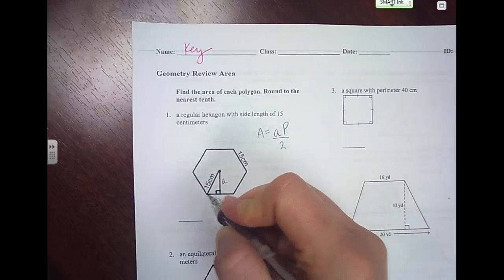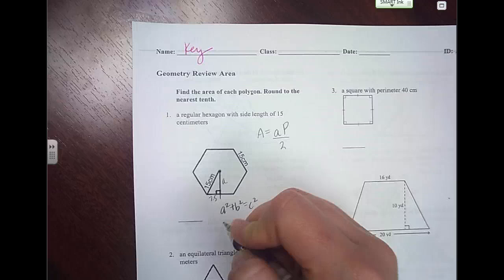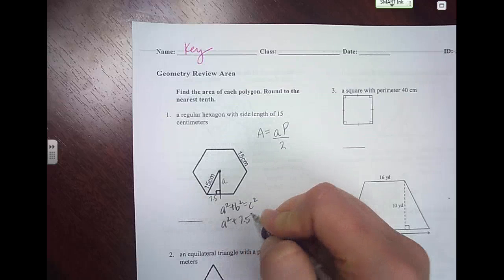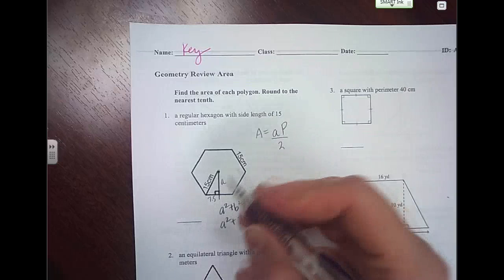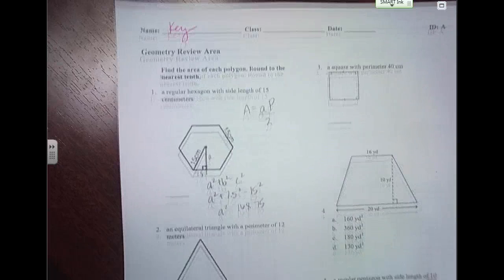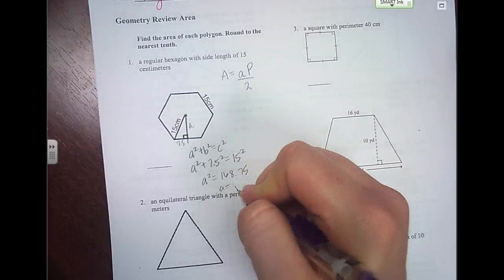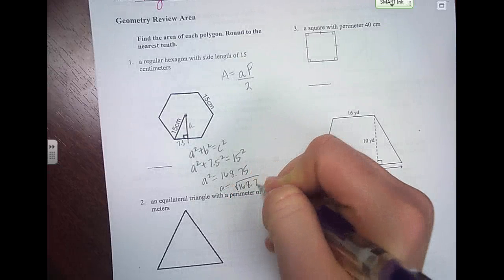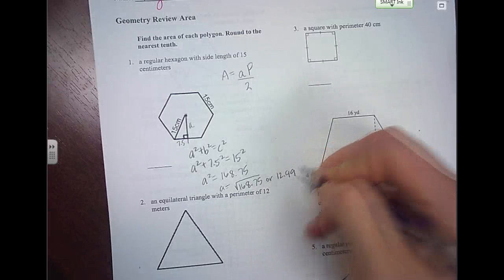So since we know the side here is 15, I can split that in half, so this is 7.5. I'm going to use Pythagorean theorem to find a. So I'm going to say a squared plus 7.5 squared equals 15 squared. So a squared equals 168.75. And I'm going to square root that. So if you wanted an exact answer, you could leave it like this for now, or you could put it as a decimal, which would be 12.99.